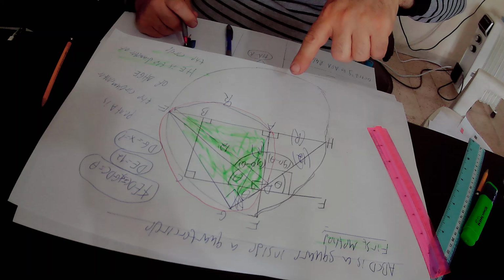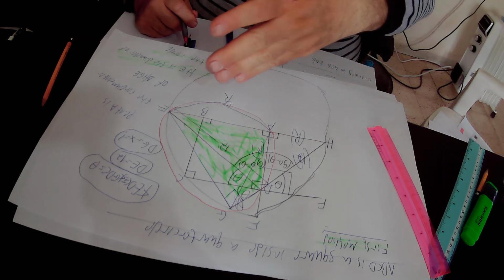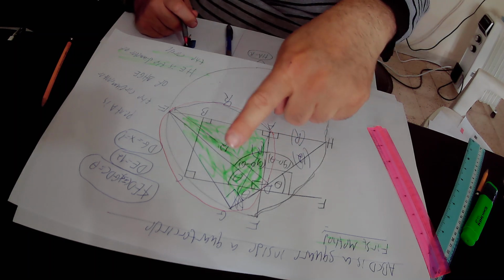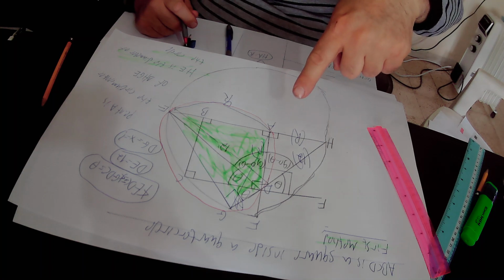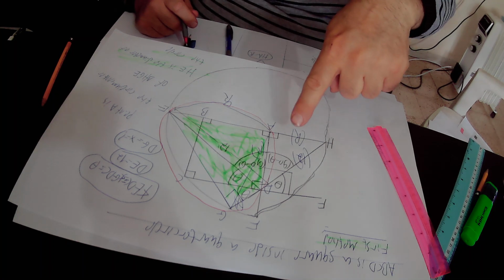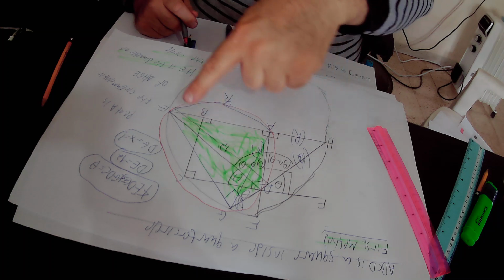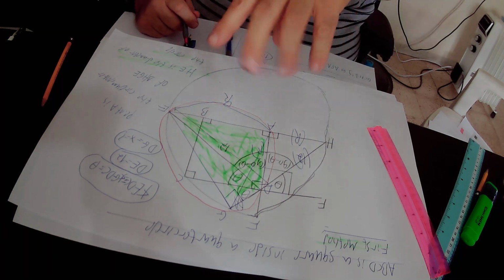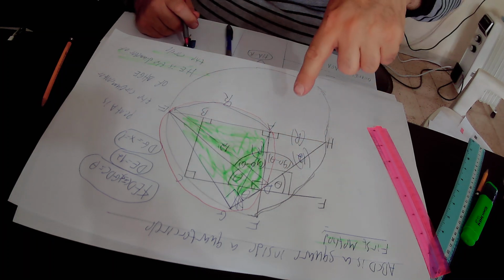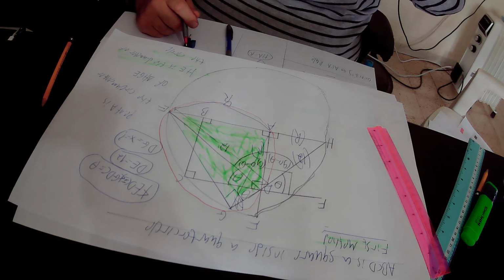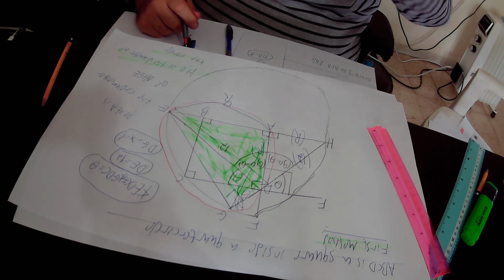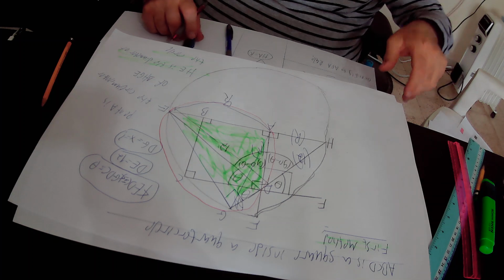Why? Because this red circle passes through its four vertices, which are A, D, G, and E. So we have the red circle that encloses this green quadrilateral ADGE. Here we can implement Rule 12.